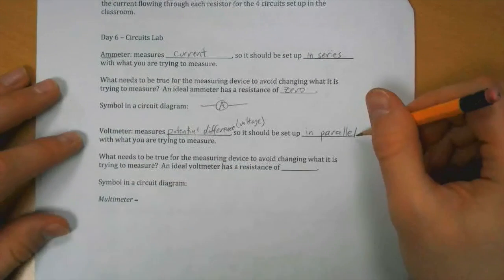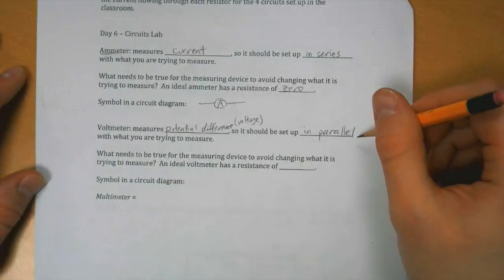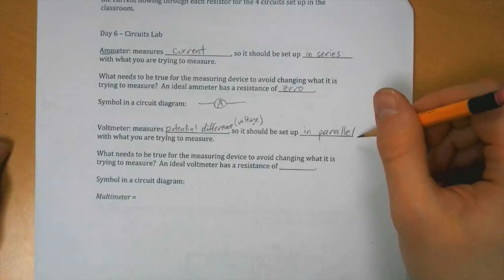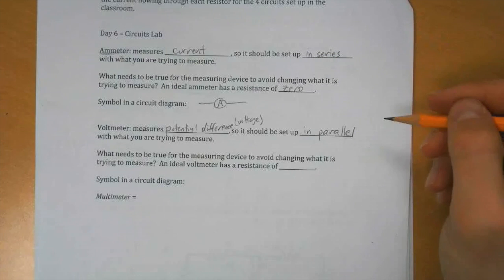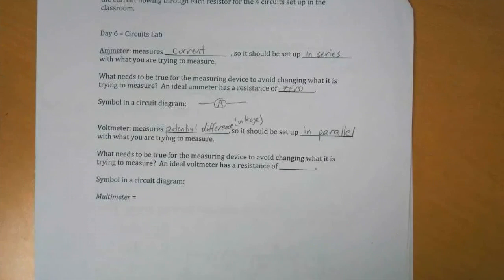Now, if we're setting up another parallel branch, again, you don't want to change the system. For a resistor, for example, if you set up a wire parallel to a resistor, all the current's going to go through the wire, and there won't be any current passing through the resistor, so you'll change the voltage drop across the resistor.